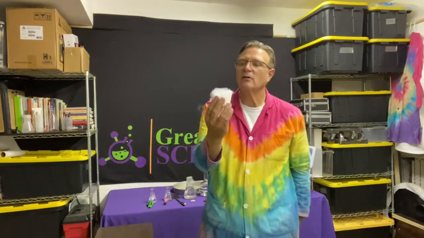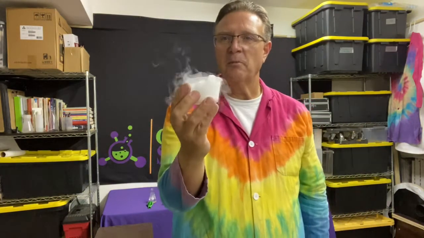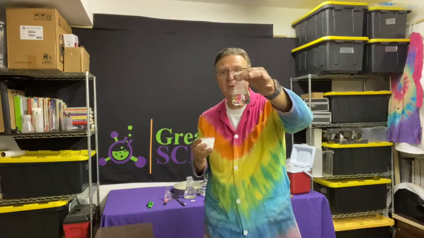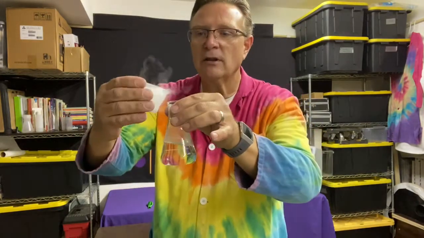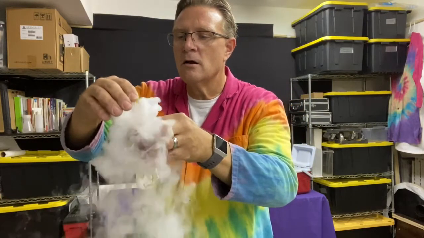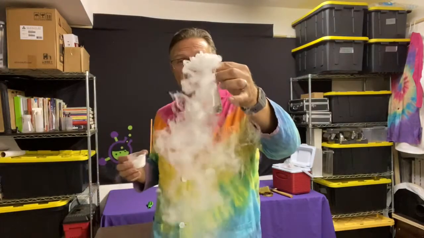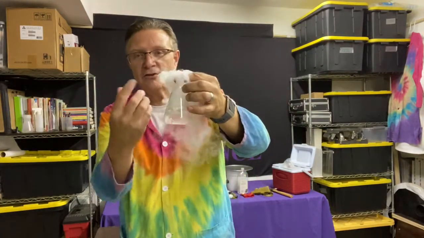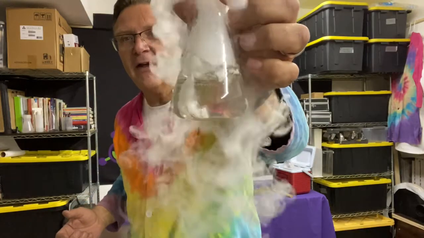So in this cup, I've got a little bit of dry ice, and you can see that it's sublimating. But what happens if I put it in a little bit of water? So here I have a flask. Let's put a little bit in there. And it's beginning to sublimate a lot more. So it's going from a solid to a gas. Maybe you can even see it bubbling in there.